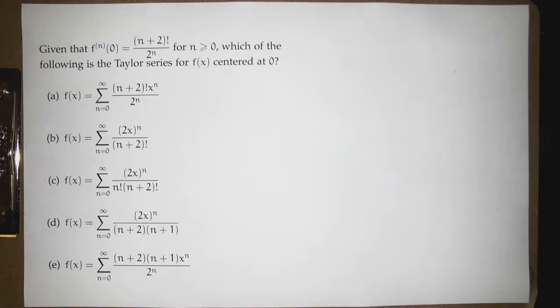We're given that the nth derivative at 0 is (n+2)! divided by 2^n, and that's true for n greater than or equal to 0. Which of the following is the Taylor series for f(x) centered at 0?